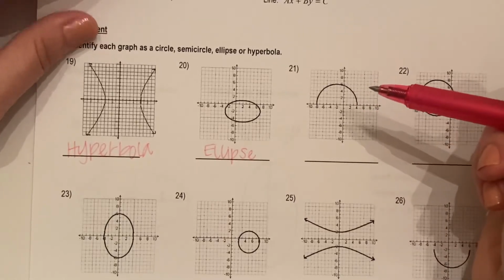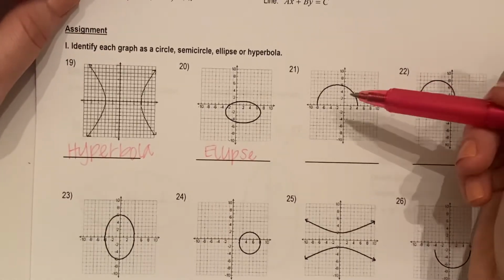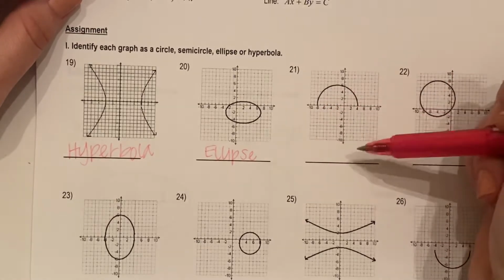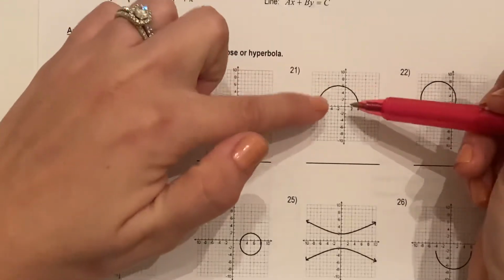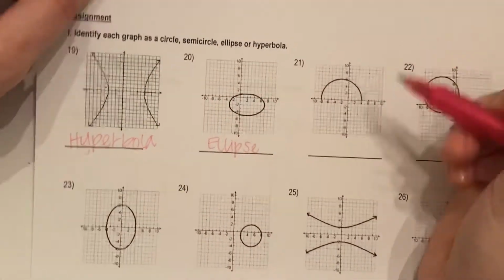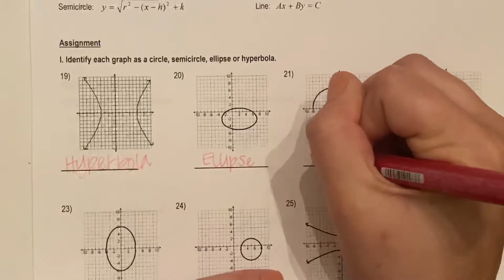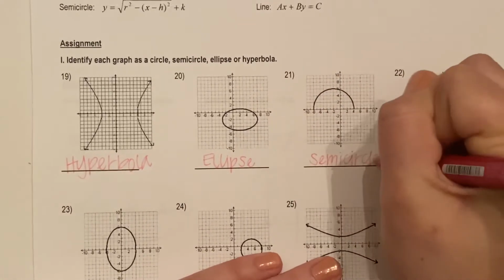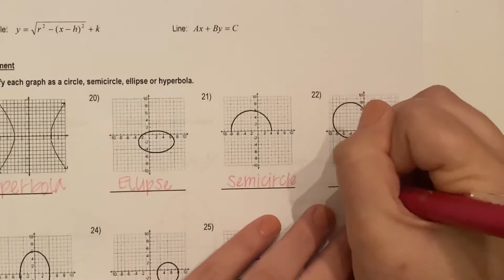This one is either, I would guess, parabola or semicircle. A parabola would have arrows that keeps going and it gets a little skinnier. So also parabola is not the answer choice. So obviously this one's a semicircle. And then lastly, the circle.